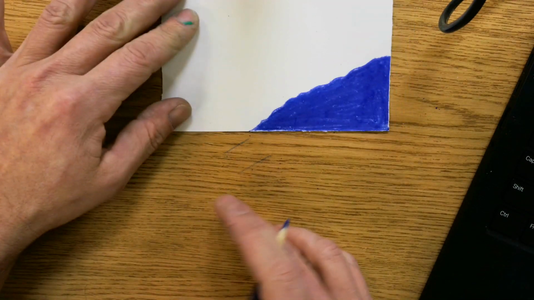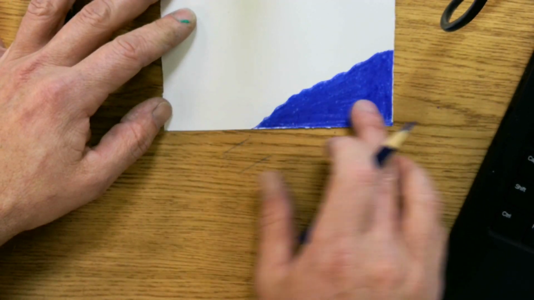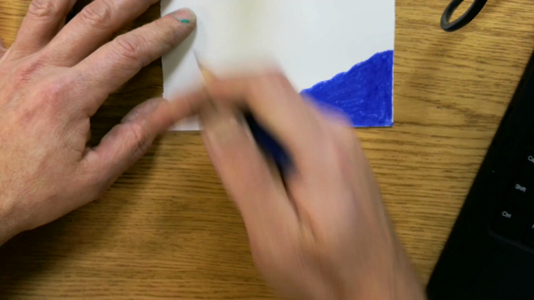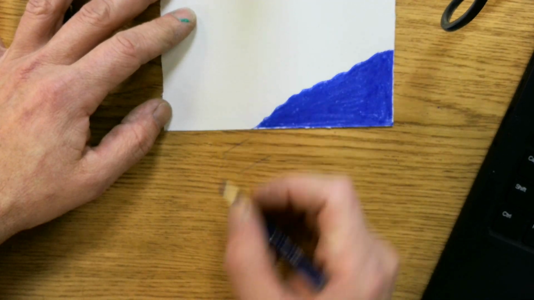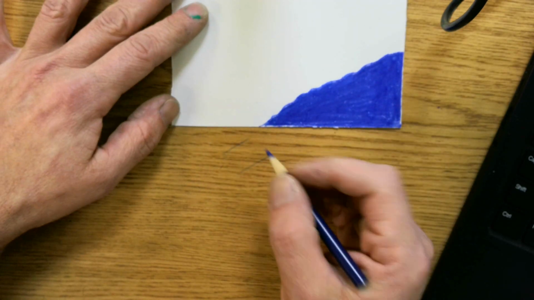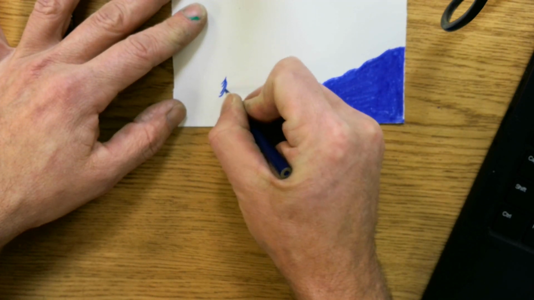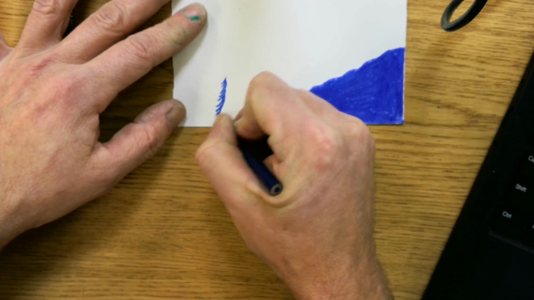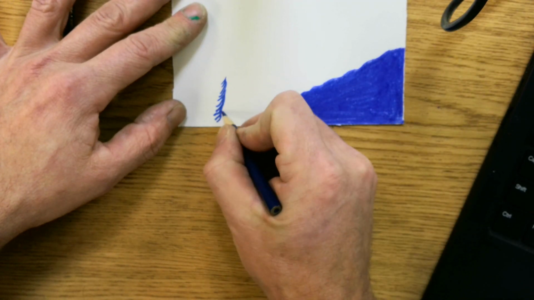Next up, we are going to add something else down at the bottom. Now, in this picture, the bottom part is called the foreground. Okay, it's at the bottom of the picture. It's all the stuff that is closest to us. And we're just going to add the top of a pine tree, kind of like a Christmas tree. And to do that, you're just going to make little curvy lines, pushing hard because it's in the foreground and matches this part.